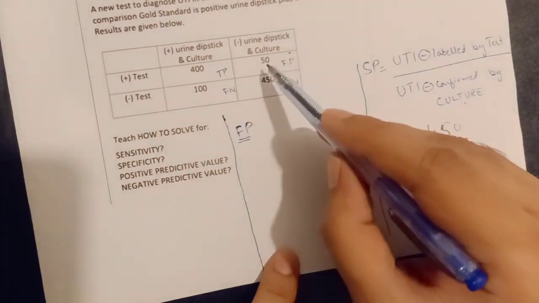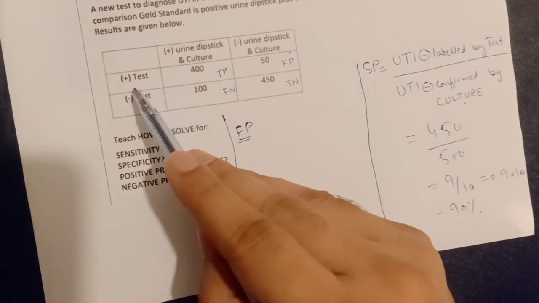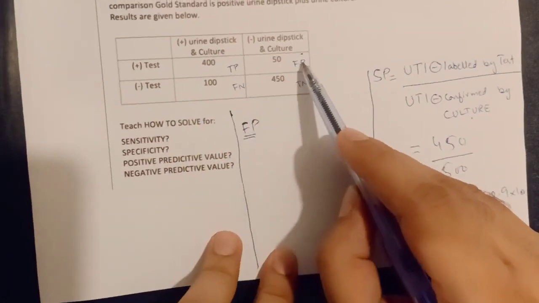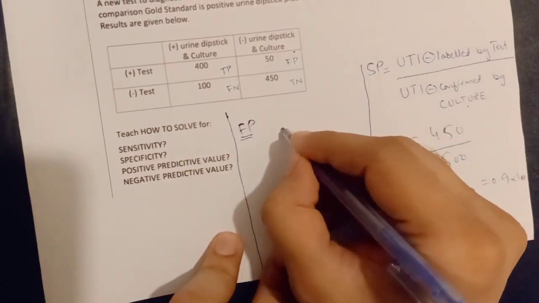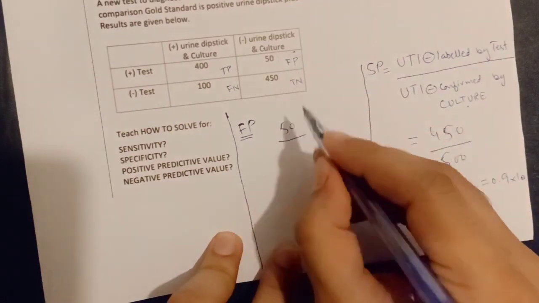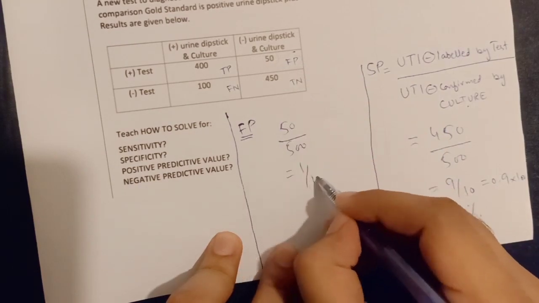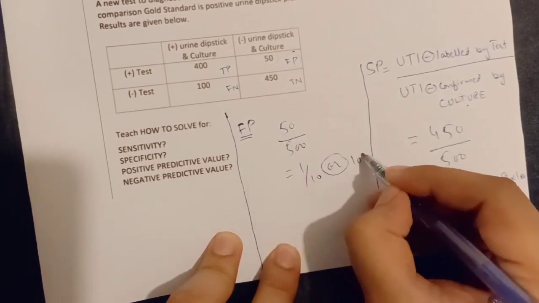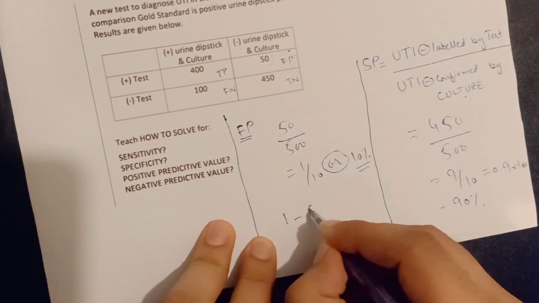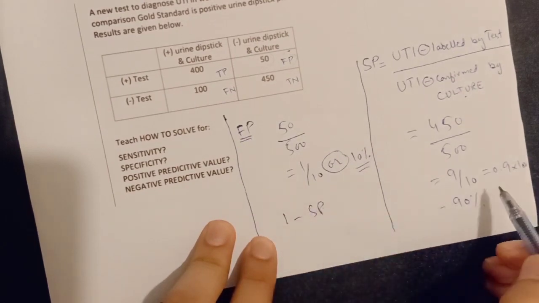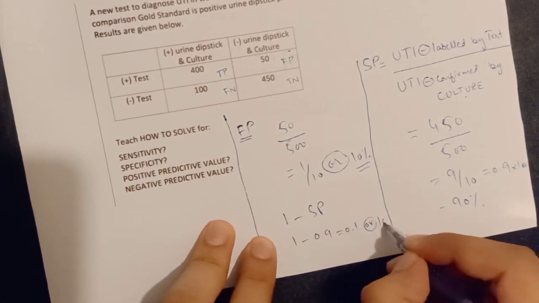Now again the question arises: what about this 50? These 50 are UTI negative by the gold standard culture test, but our test is saying they are positive. It means they are falsely positive. So 50 is our false positive number. How to find it? Simple. 50, which is the false positive number, over the total of this, 450 plus 50, 500, is 1 by 10 or 10%. So our false positive number is 10%. The other way to solve this is 1 minus specificity. Specificity is 90% or 0.9. 1 minus 0.9 is 0.1 or 10%.